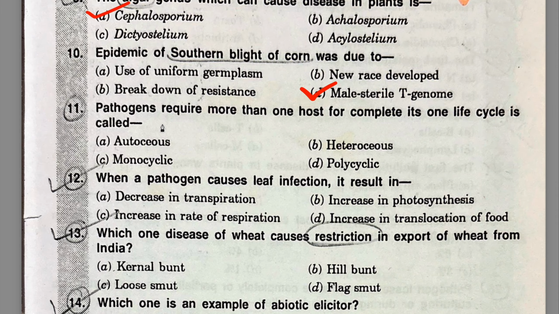11. Pathogens that require more than one host to complete one life cycle are called autoecious, heteroecious, monocyclic or polycyclic. The answer is heteroecious.